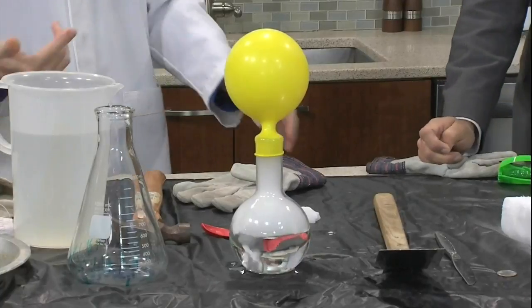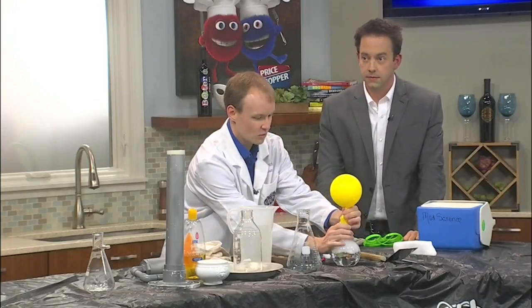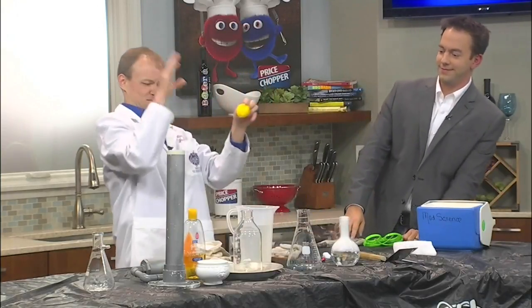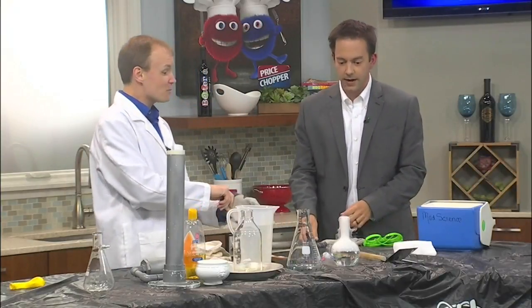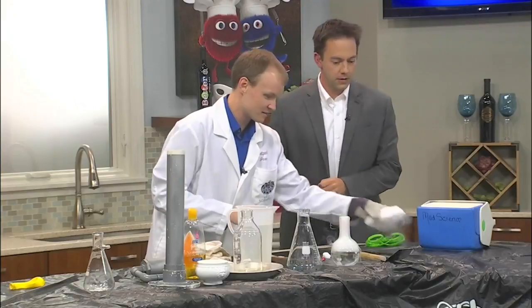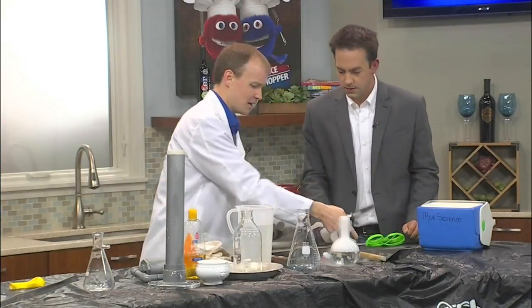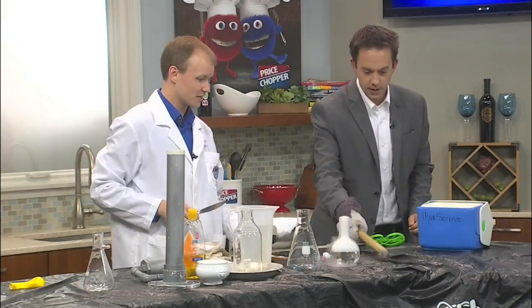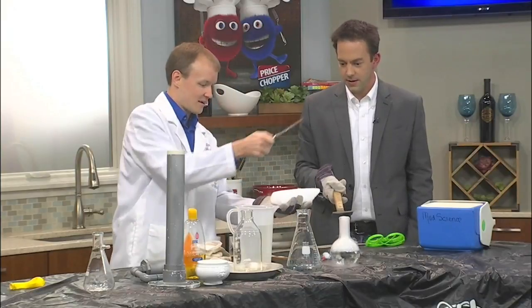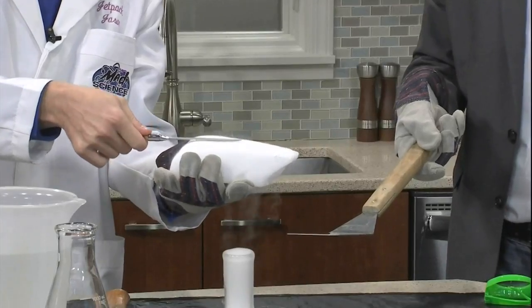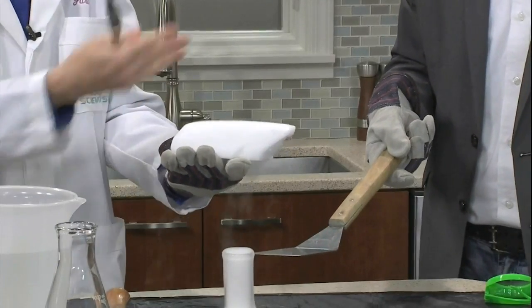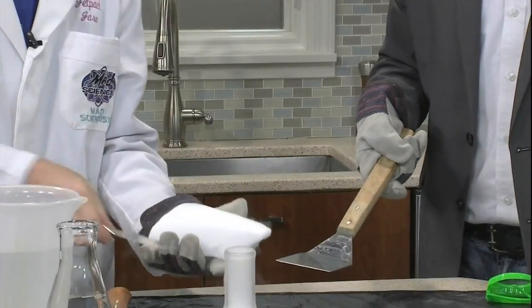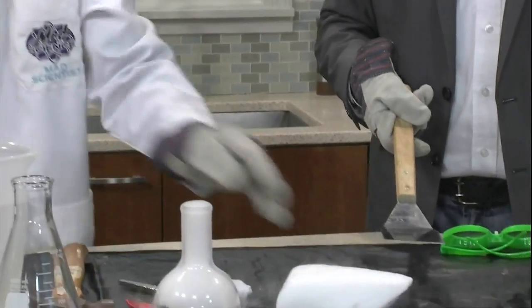So there are other fun things we can do with this. Since it's expanding so much, we're going to take this off so I don't end up with a popping balloon. There are some other fun things we can do with this expansion. Bill, I'm going to have you grab that spatula there because it's a lot more fun. Now, I'm going to stick this on here. It's crying. Yeah, it is. And that's that gas expanding again really quickly. Now, go ahead and put your spatula right on top of that.